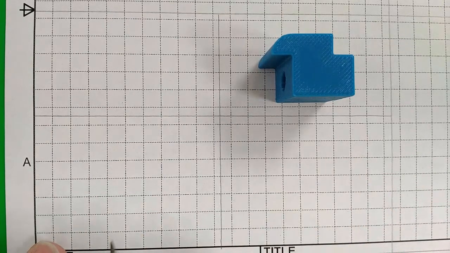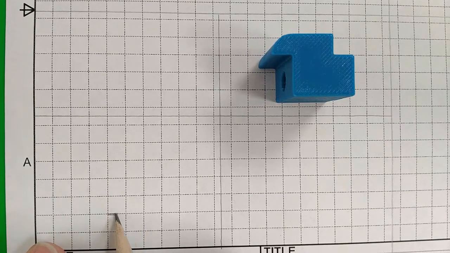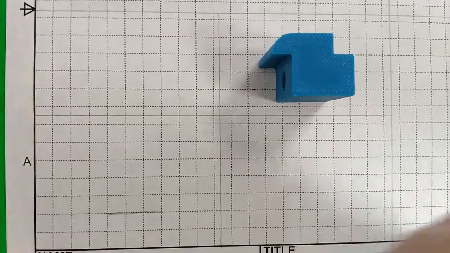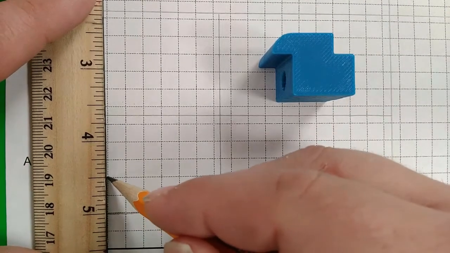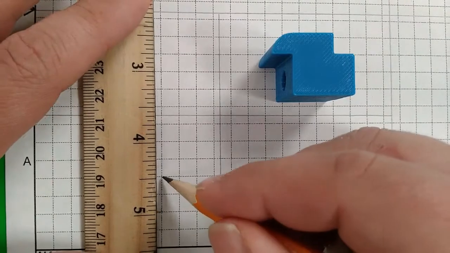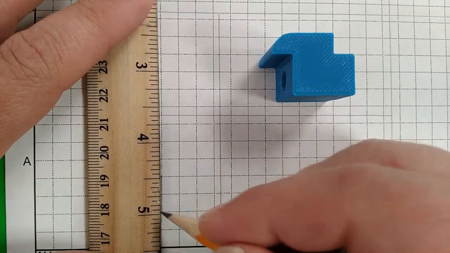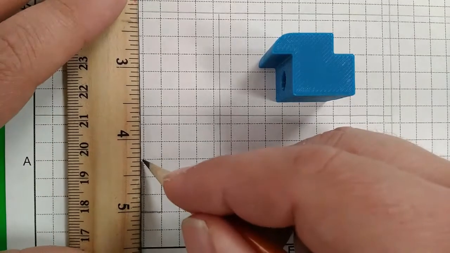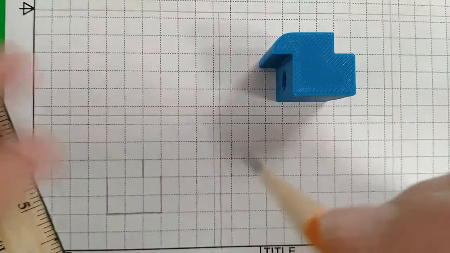So I'm going to use 1/4 inch for each square. So 1, 2, 3, and we're going to get that bottom edge here. I'm going to come up 1/2 inch on both sides. And I know I'm going to be coming in this much and going back up, so let's go ahead and just get that part there.